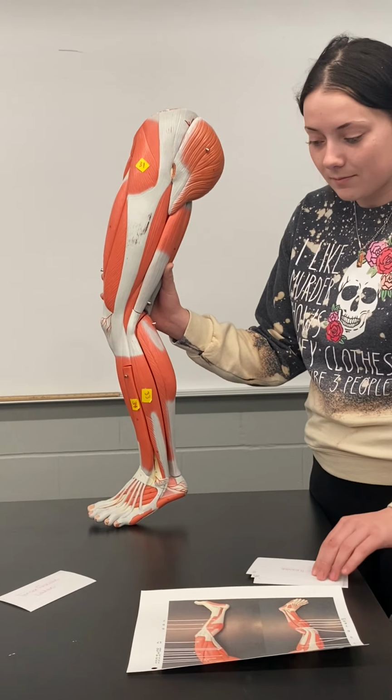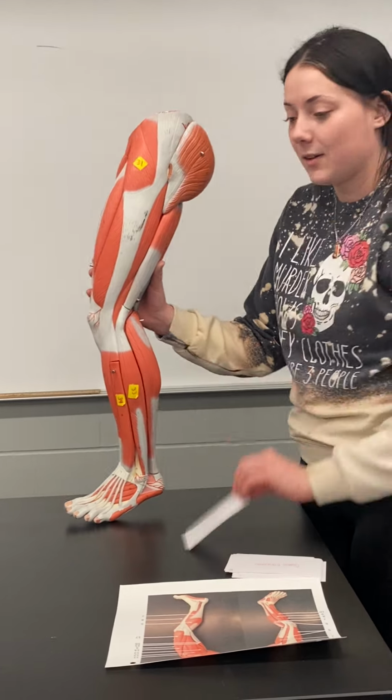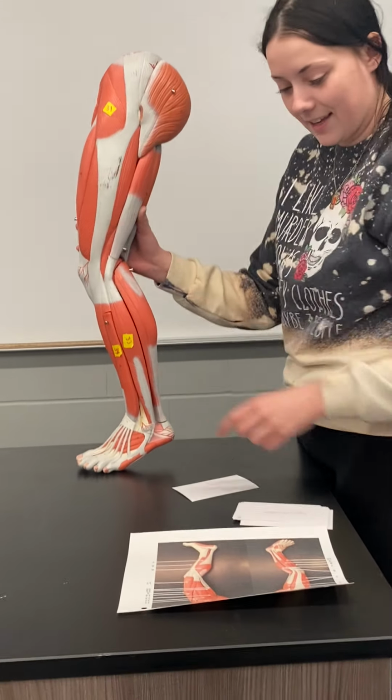What muscle was that? The tensor. No, like where on the leg? Oh, this one. Oh, beautiful, beautiful. Yeah. You are so smart.